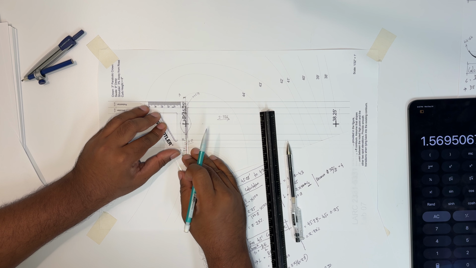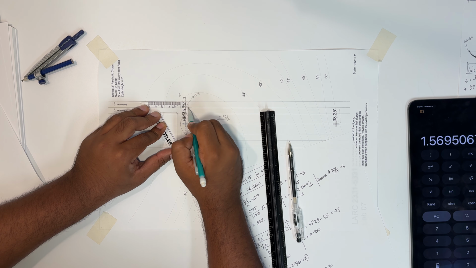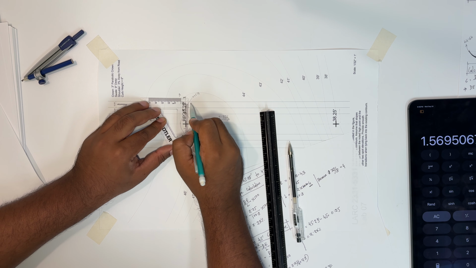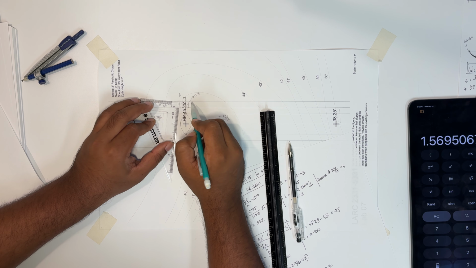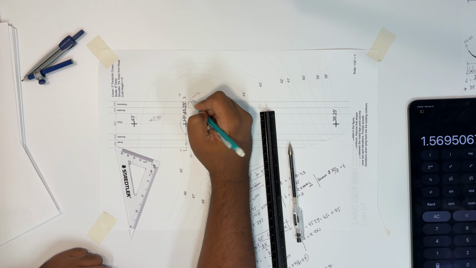These are the times I wish I had a parallel scale, parallel bar. So that would be our 45 feet pedestrian contour line.